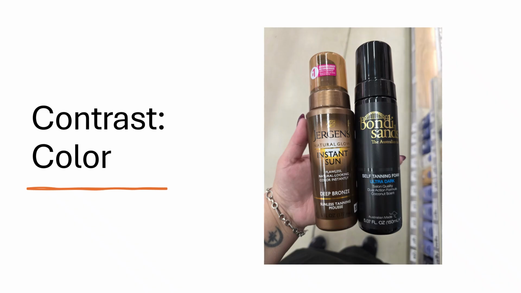The Jergens self-tanning product, while the bottle is elegant with bronze tones, blends more easily with the rest of the fonts. It is softer but lacks the visual punch that the Bondi delivers. So Bondi's color contrast grabs more attention, and Jergens could use stronger contrast to reinforce the product.